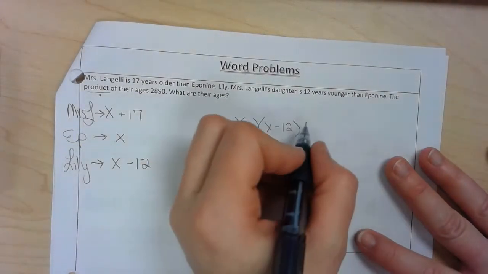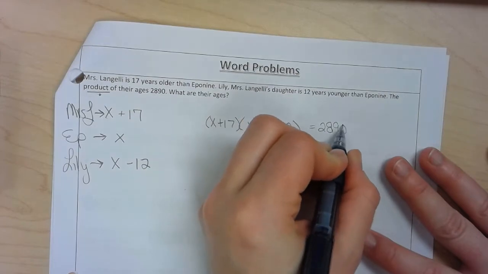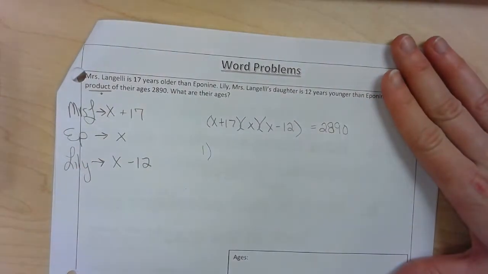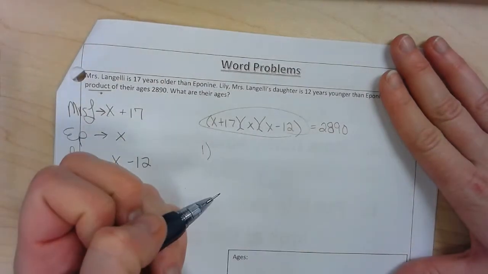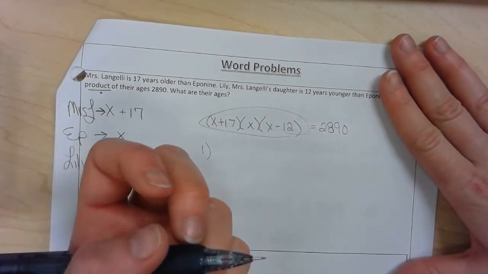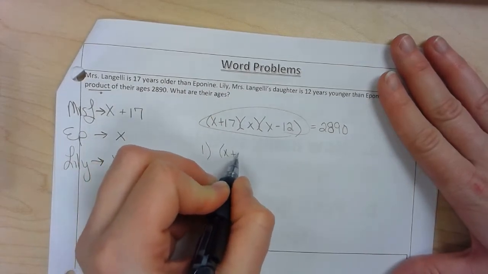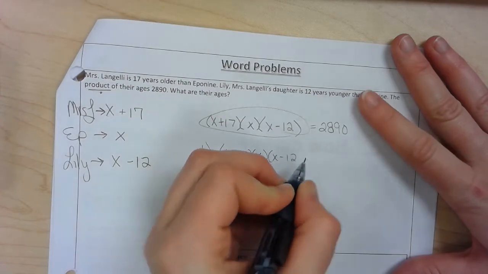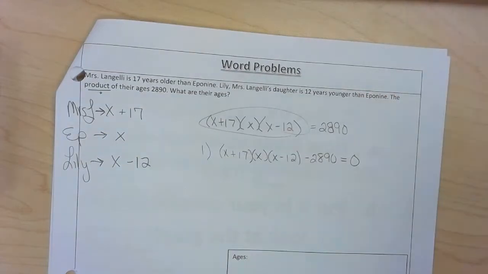I missed the word is there, but I'll get it in there on your paper before I print it. So just like everything else that we've been doing today, we're going to set this equal to 0. And we're going to use your calculator to see where it crosses the x-axis. You don't need to distribute that together if you don't want to. I mean, you can if you want to. You don't need to. Your calculator can handle it. So we're just going to keep it x plus 17 since we're going to use your calculator to see where it crosses the x-axis, and set it equal to 0.